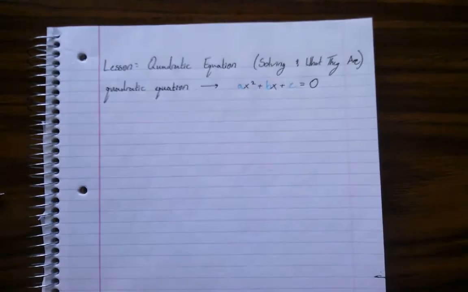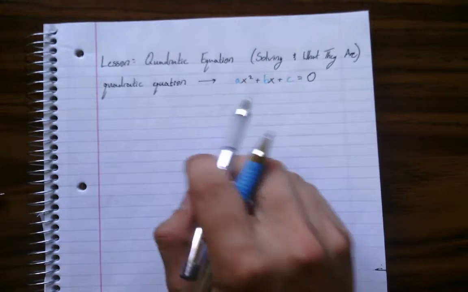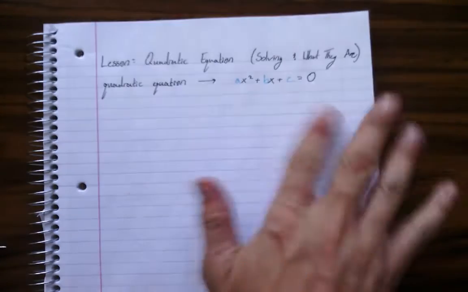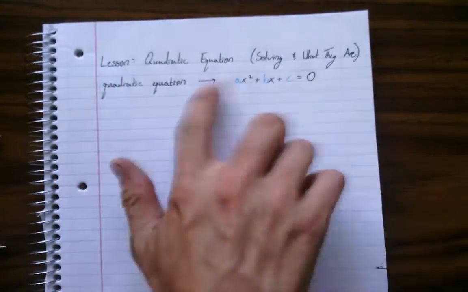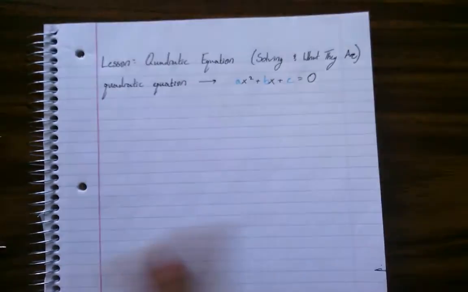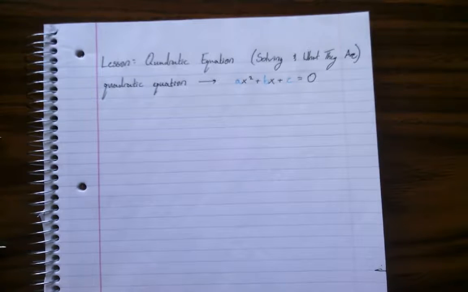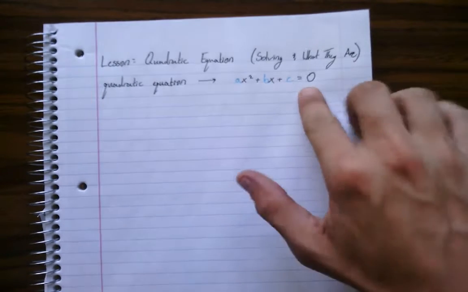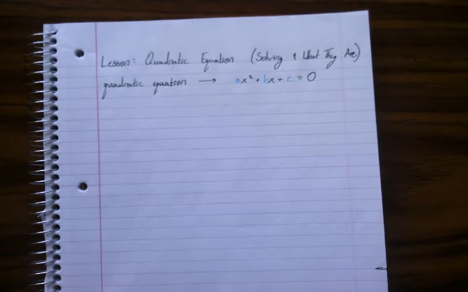By doing this, we're actually figuring out the specific x values that make our quadratic equation 0. So this is a special case. Usually we'll have y equals ax squared plus bx plus c, and then we're talking about a quadratic equation in general. But here we specifically want it equal to 0 for the rest of this lesson.